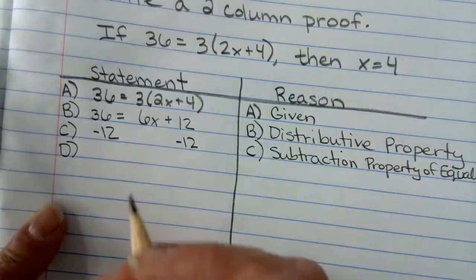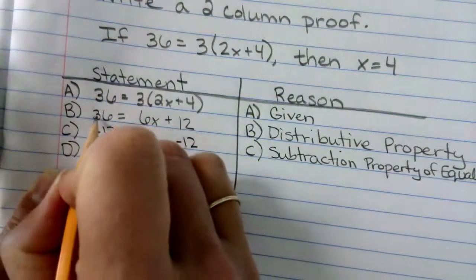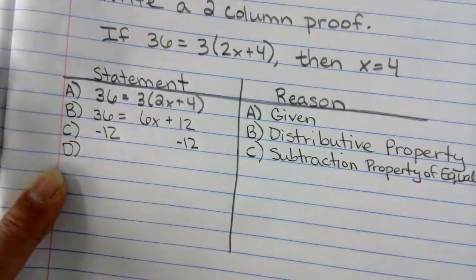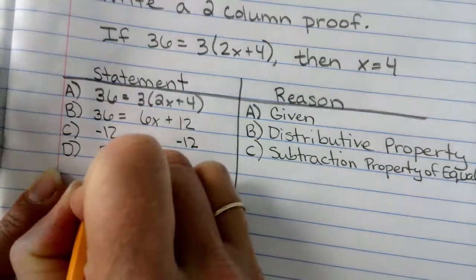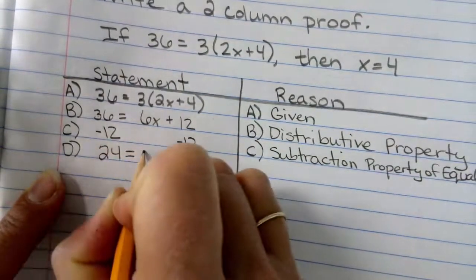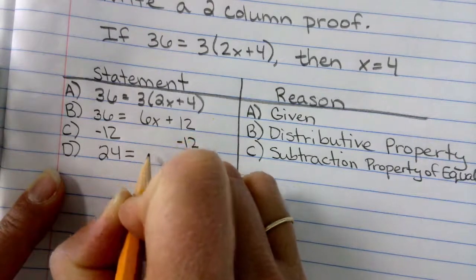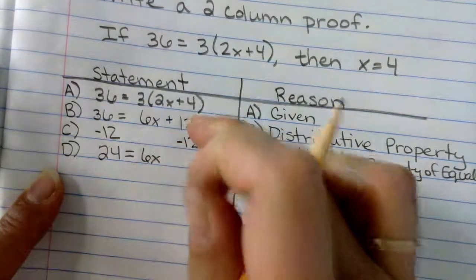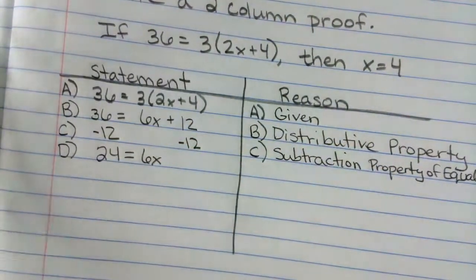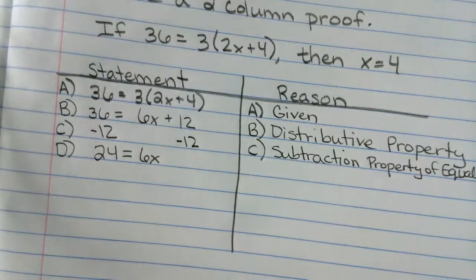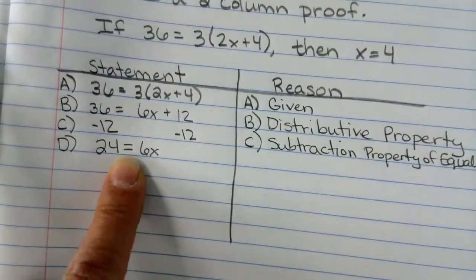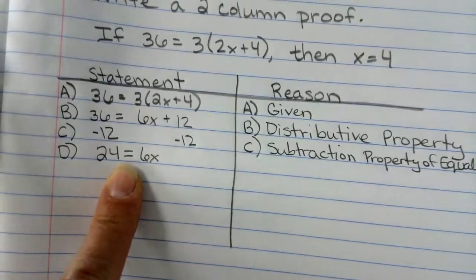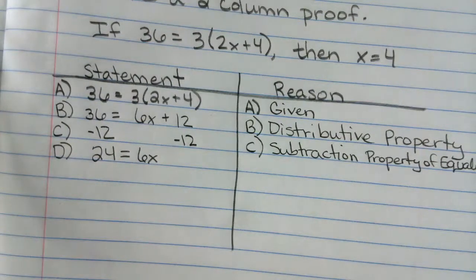I know for D, what is 36 minus 12? 24 equals, and we didn't really touch that 6x yet, but we did 12 minus 12. What's 12 minus 12? 0. So that's gone. So what property says I can now rewrite this with our new values? If you need to look back, go ahead and look back.